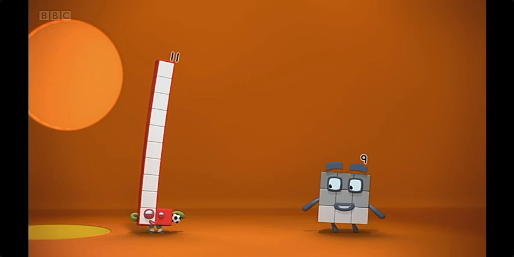2 squares are better than 1. This is actually what 16 says. Let's read the synopsis. 20 enters the Pattern Palace to find out who his 20 friends are.